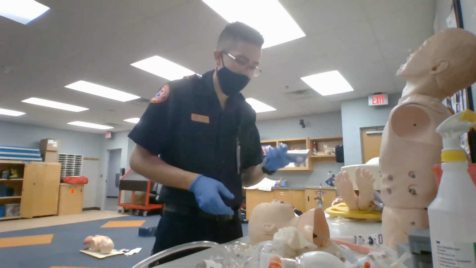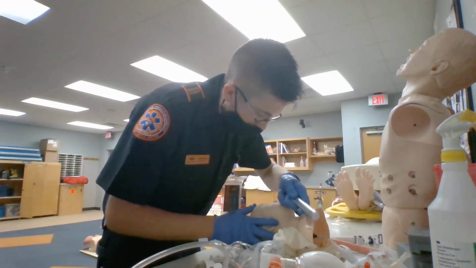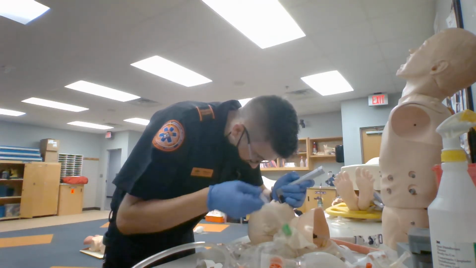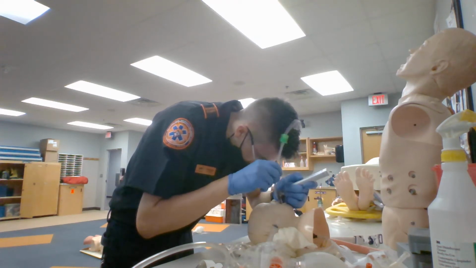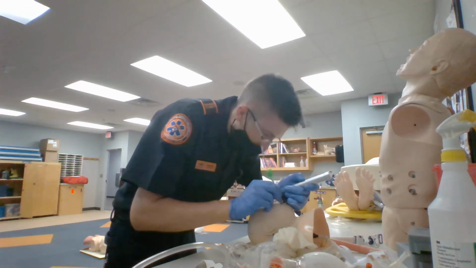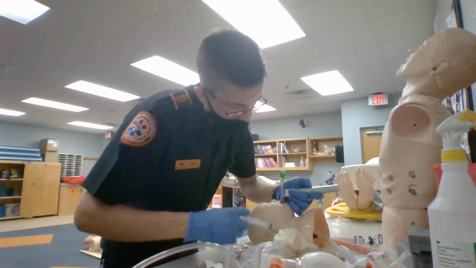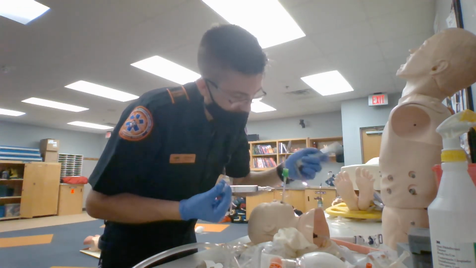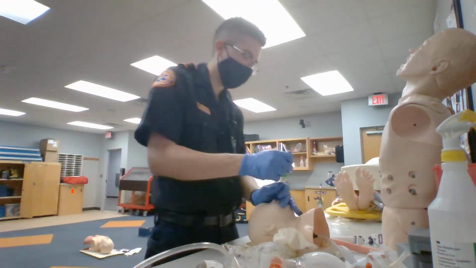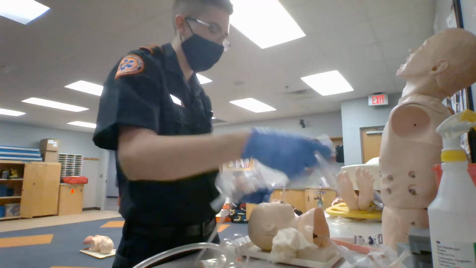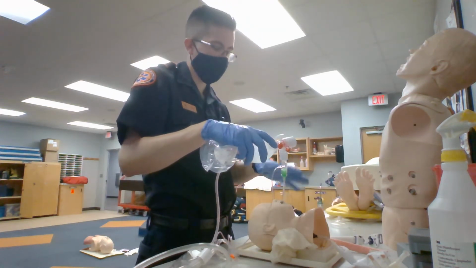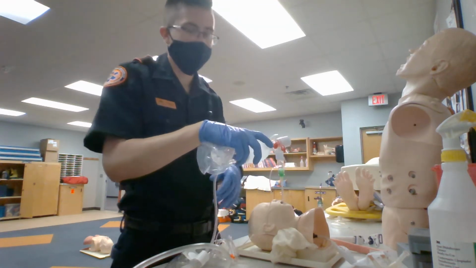After I have done that, I will take my laryngoscope, displace the tongue, lift up, insert my tubing to the proper depth, inflate my bubble, remove my syringe, remove my stylet. Then I'm going to connect my BVM to my tubing.